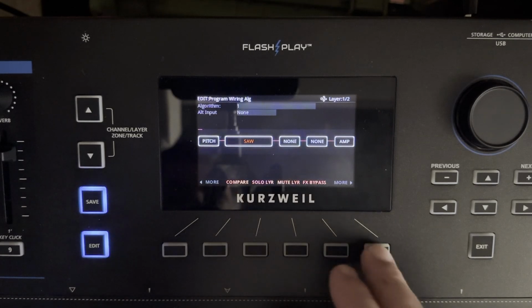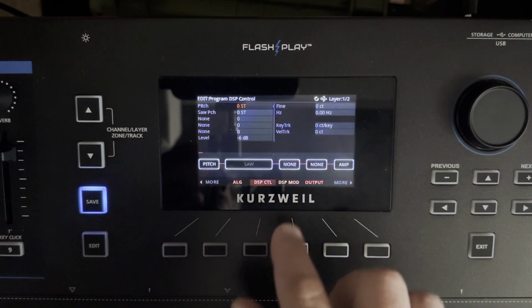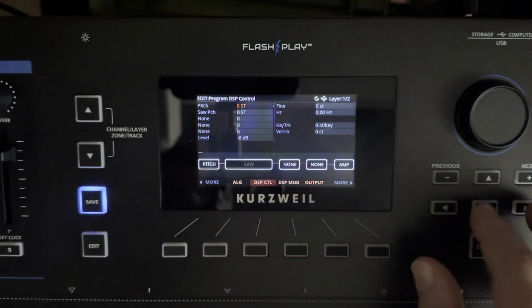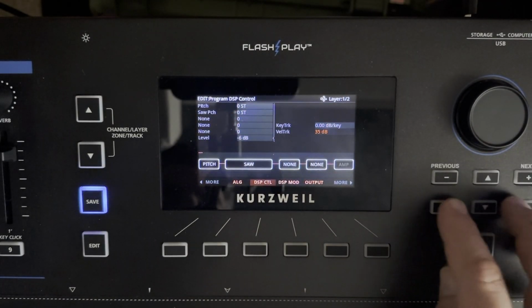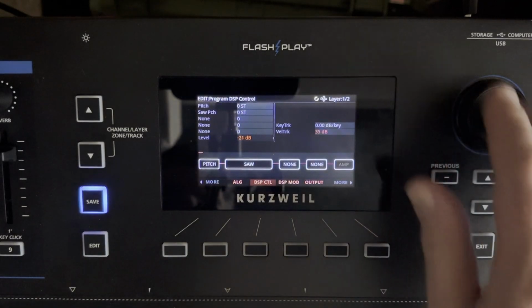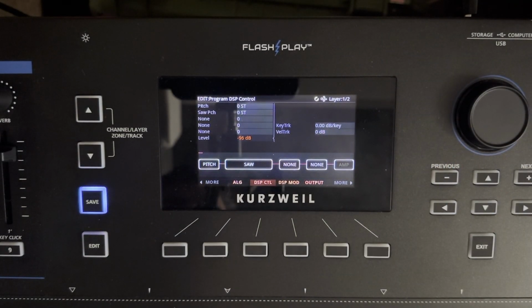So we do that by scrolling over to our DSP control page. And then we have all these neat parameters. We just go down to level. We're going to turn this all the way down to -96 dB. So now we're only hearing the filter level.